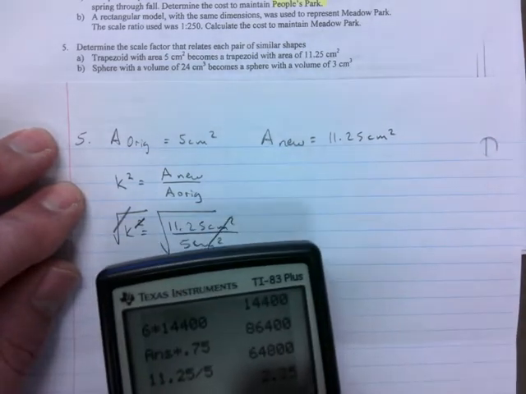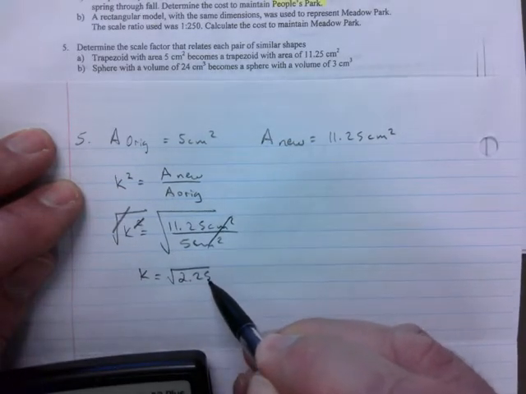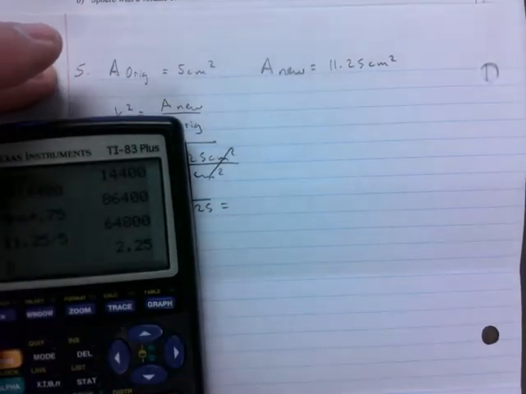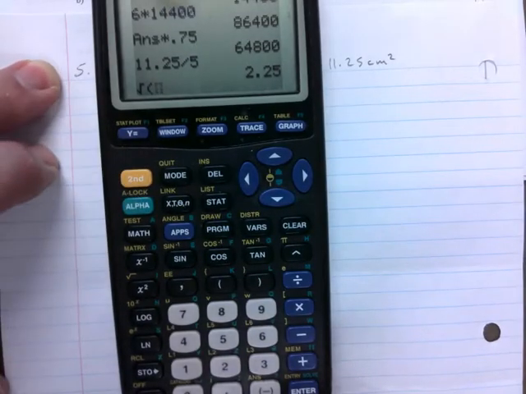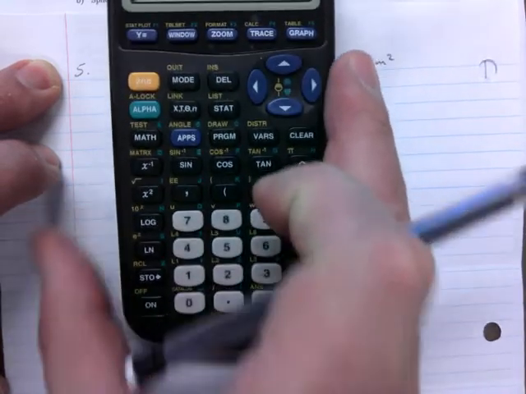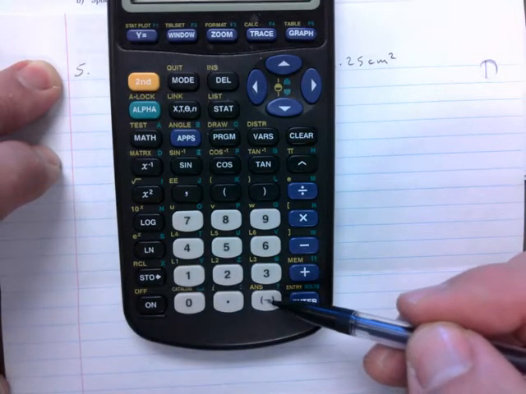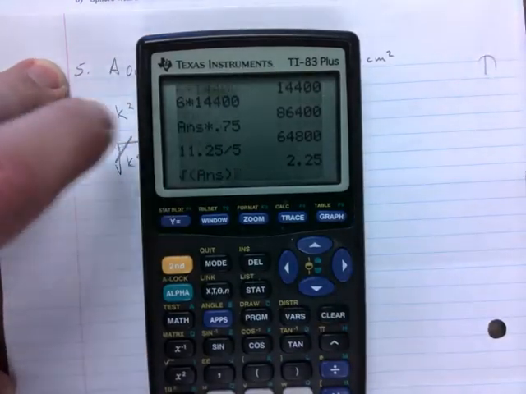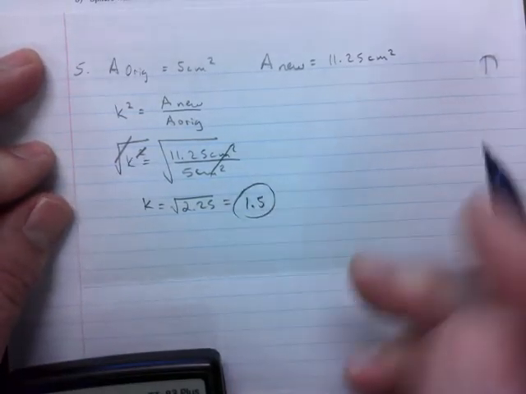And then this is actually not too bad, so I'm going to show it. Sometimes when you take the root, you have to make sure you round. In this case, I'm going to go square root of what? I'm going to do second, and then answer is at the bottom here. As soon as you press second, you're using the yellow part, and so I'm going to do answer, right? Second answer, and that's 1.5. That's my scale factor in this case.